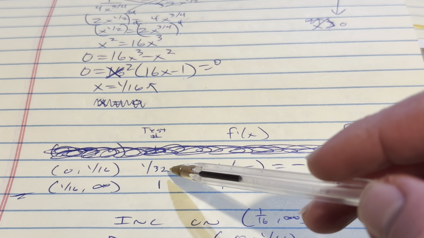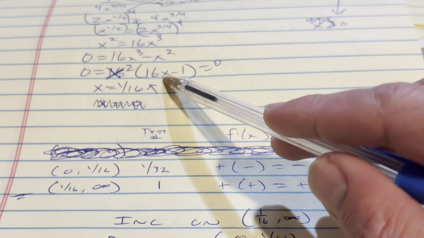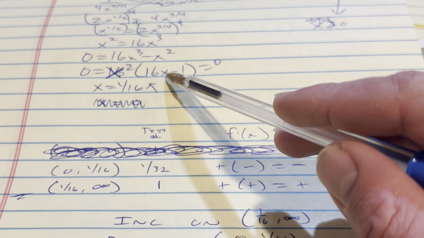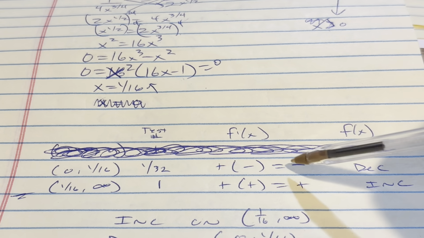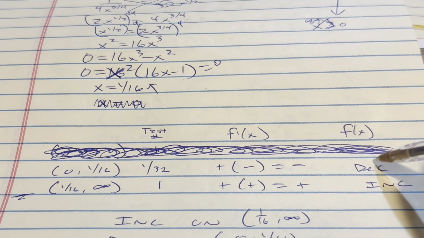What's the test number? How about 1 over 32? If I plug 1 over 32 in here, I get a half. This is always going to be positive when I square something. If I do 1 over 32 here, I'm going to have a half minus 1, which is a negative. Or how about a positive times a negative? Anyway, it's a negative, so it's decreasing.